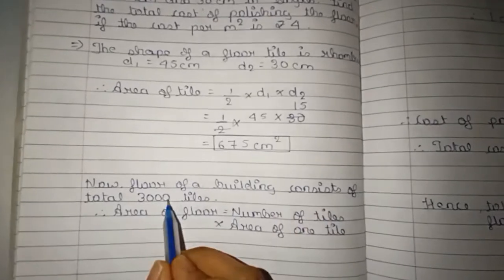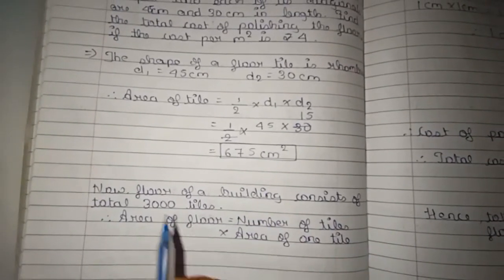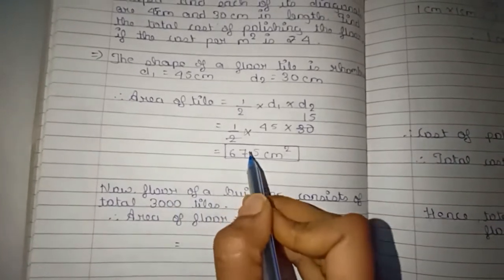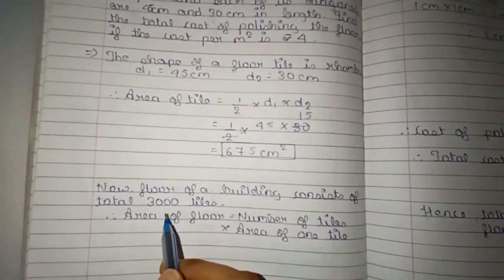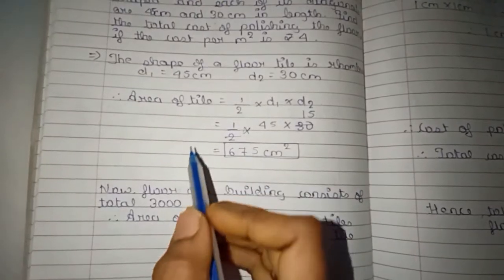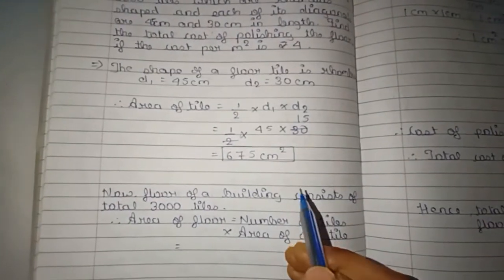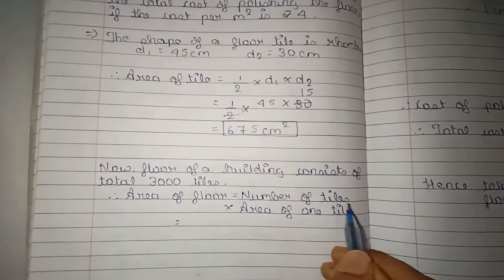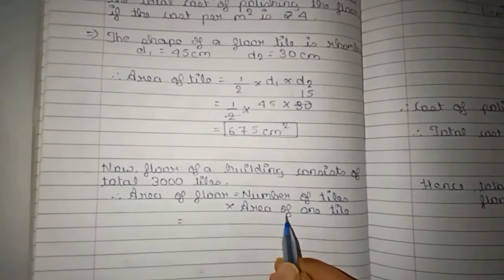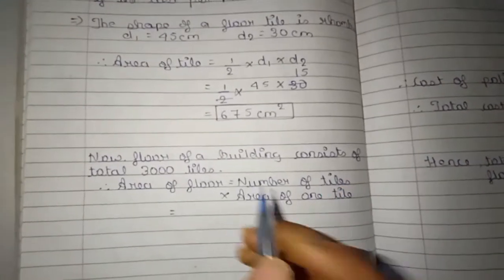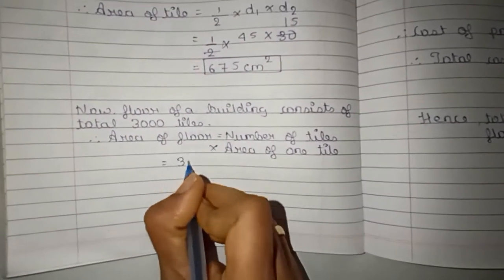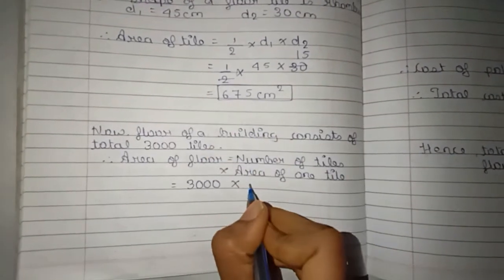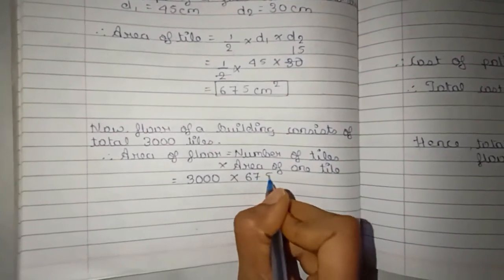Now the floor of a building consists of how many tiles? Total is 3000 tiles. So if we multiply the area of one tile by 3000 tiles, then we will get the area of the whole floor, right? So the area of the floor will be equal to the number of tiles multiplied by the area of one tile. So the number of tiles is 3000 multiplied by the area of one tile, which is 675.